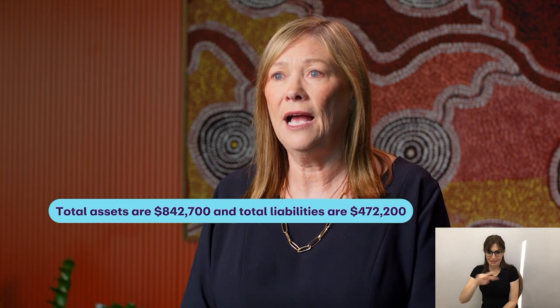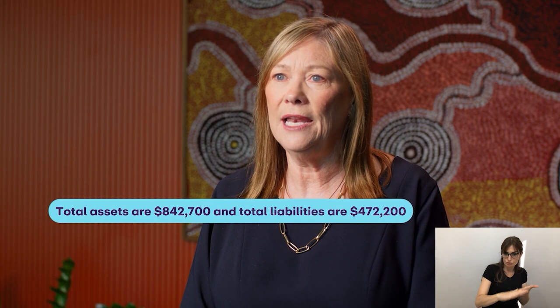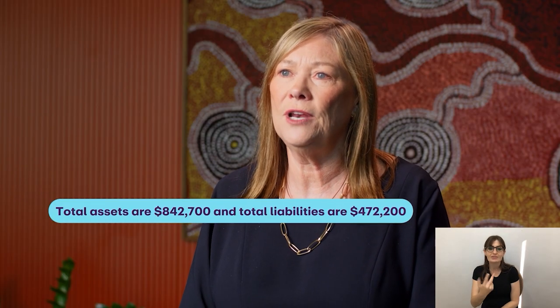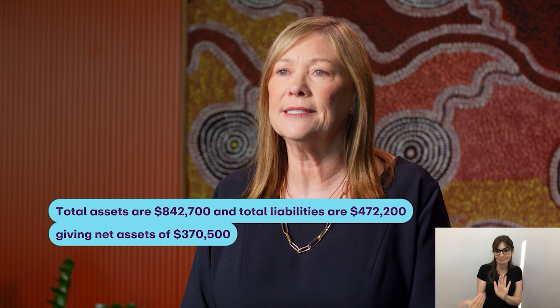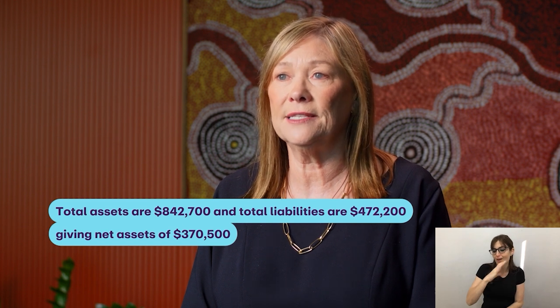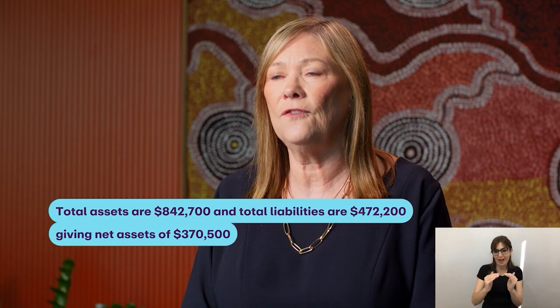The total value of all assets less the total value of liabilities gives the net assets of the organisation. Creative Arts Limited's total assets are $842,700 and its total liabilities are $472,200, giving net assets of $370,500. This is equal to the total equity for the company.